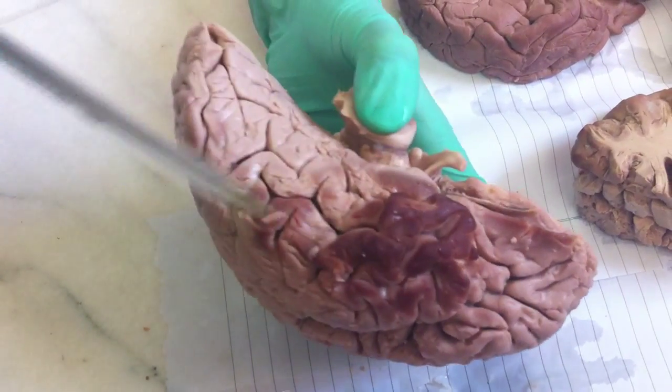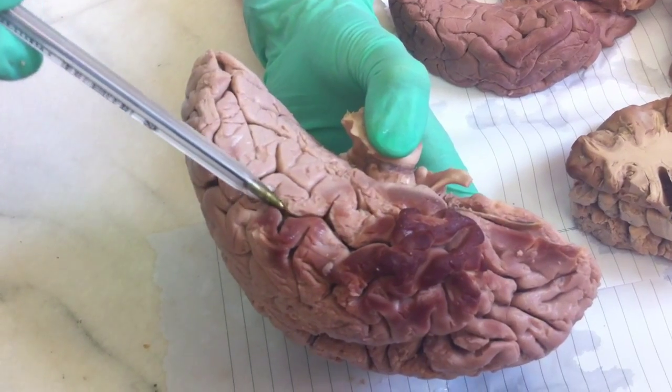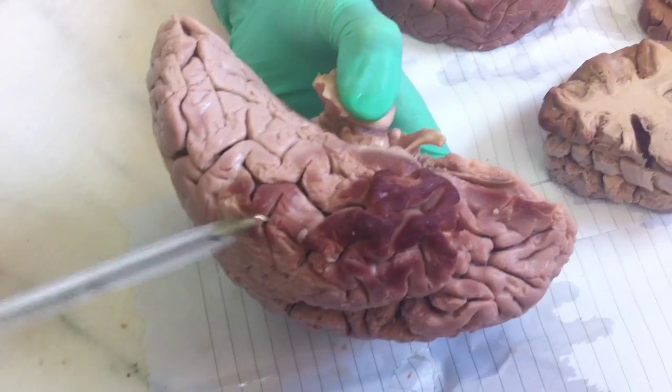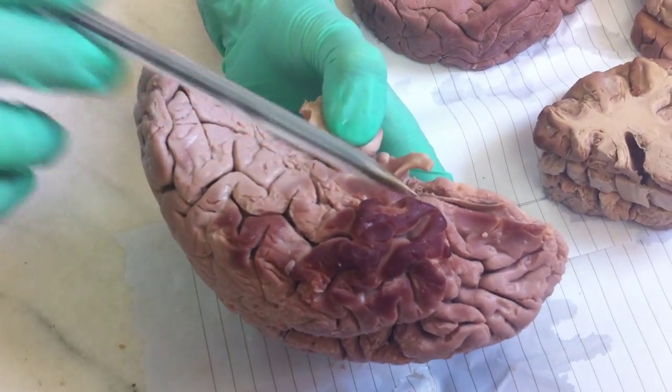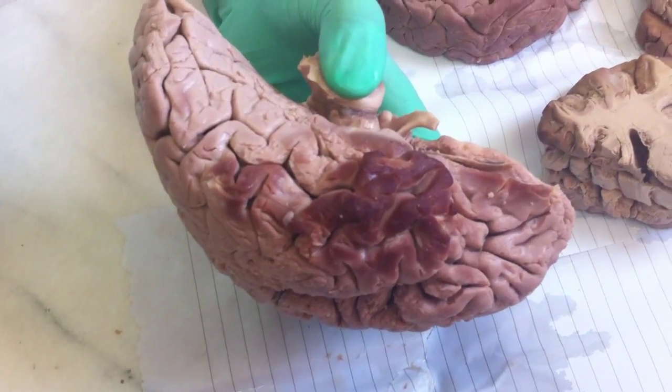Now, the rest of the surface, meaning this part, is divided in two by this sulcus, somehow like this. You have the lateral temporal occipital gyrus and the medial temporal occipital gyrus. And we are done.